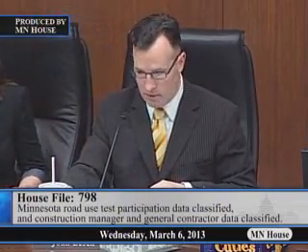All in favor signify by saying aye. Aye. All opposed say no. No. Motion passes. Representative Simon moves House File 798 be recommended to pass and be re-referred to the Committee on Transportation Policy. Representative Simon? Well, I can't say the same about this bill.